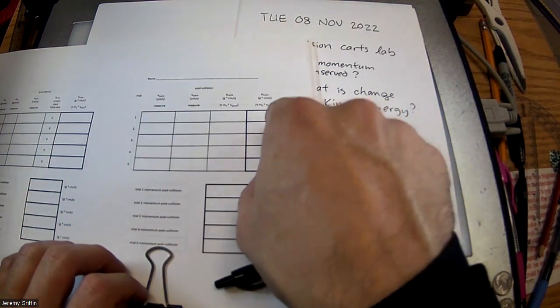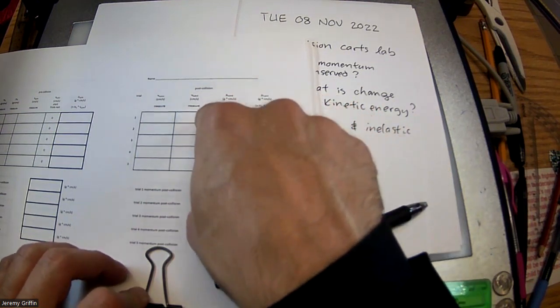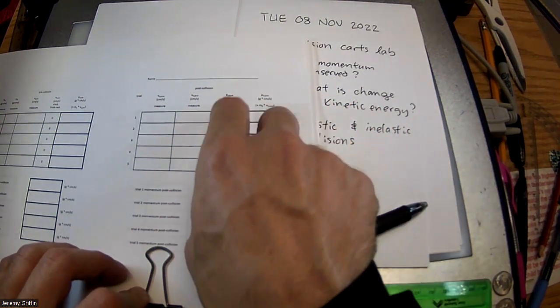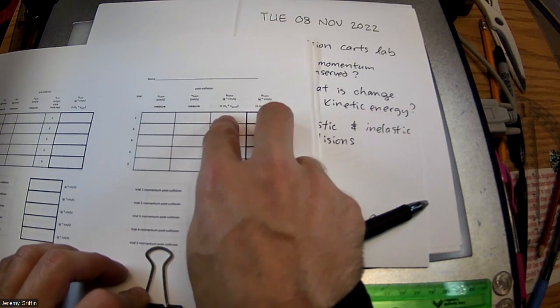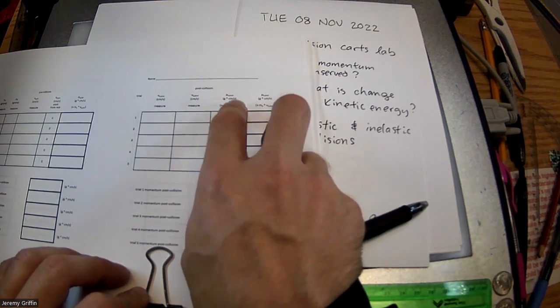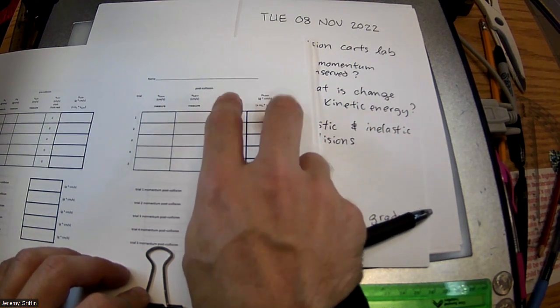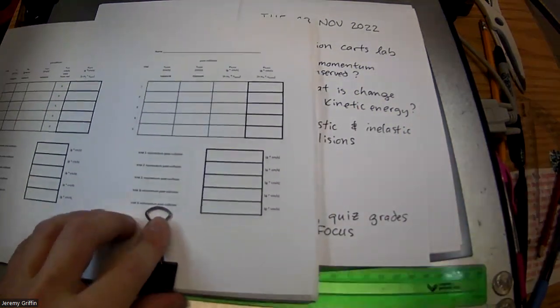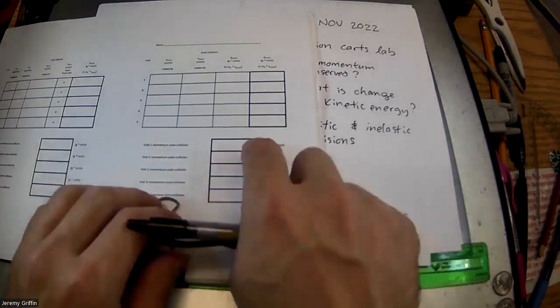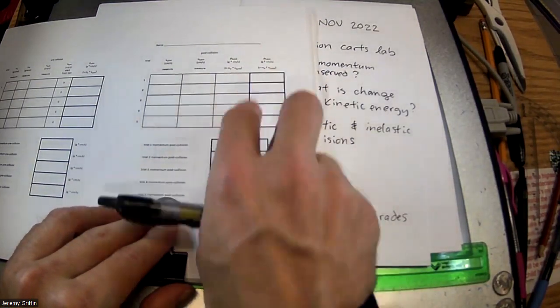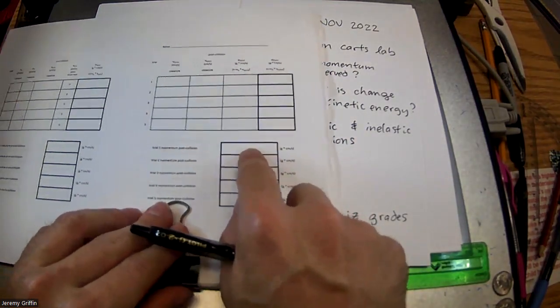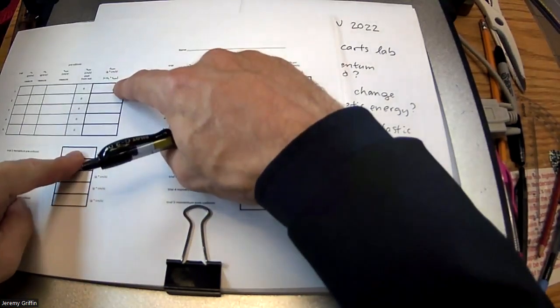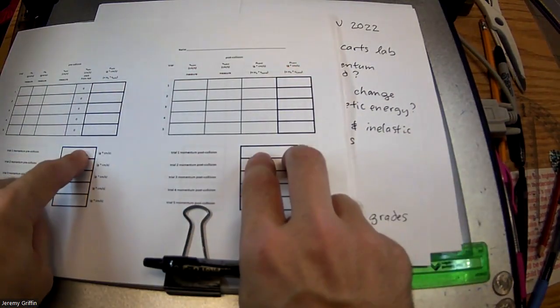There's a bit of a typo here. I should have put a dark box also around this column. So momentum units here, momentum units here. You see that? You have mass times velocity for this cart, mass times velocity for this cart. Can you add those together and get the combined momentum, which I put down here? You take these two cells and add them together. Is that true? And you're comparing the pre-collision momentum to the post-collision momentum.